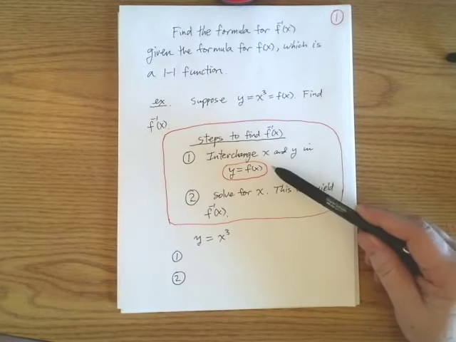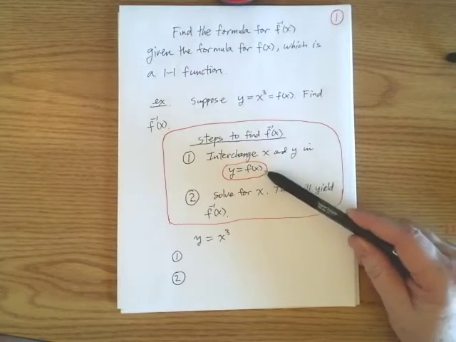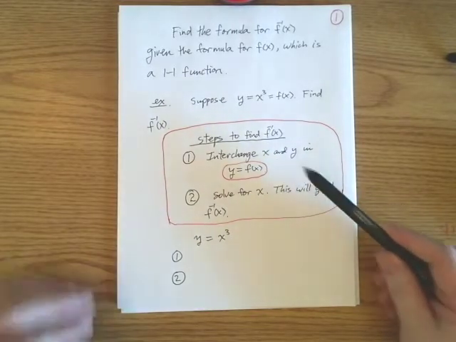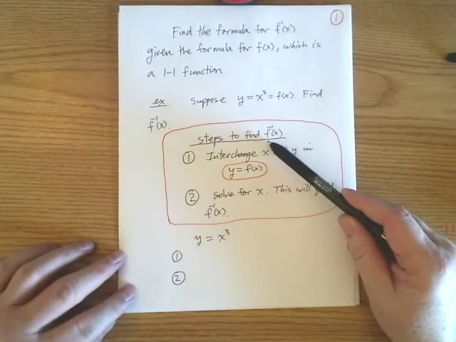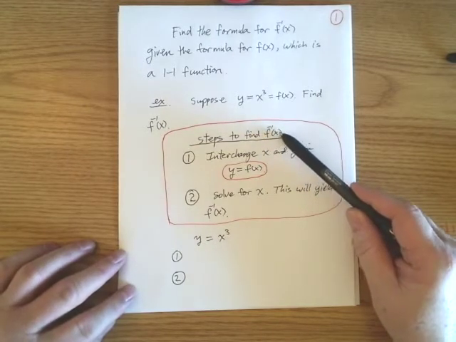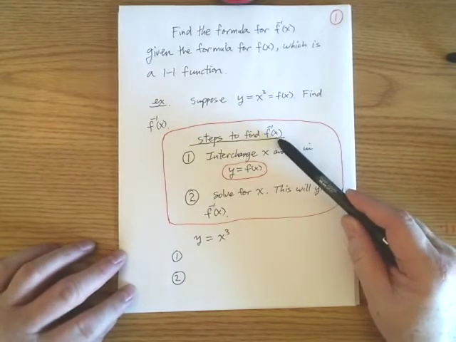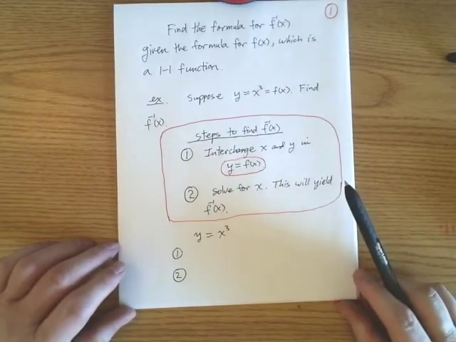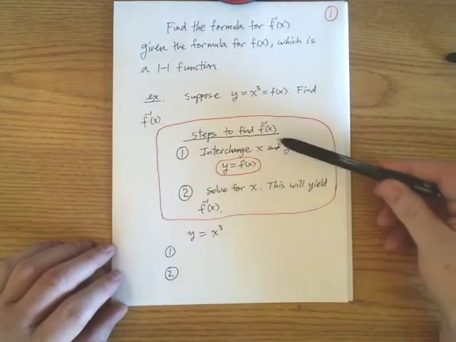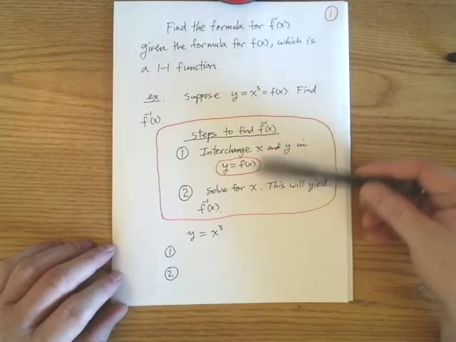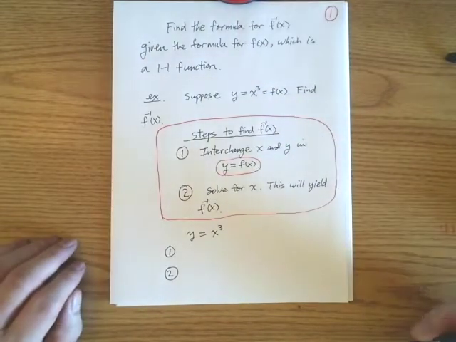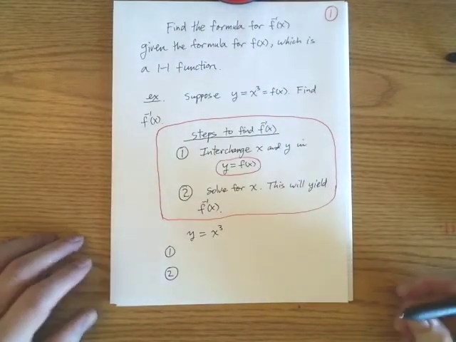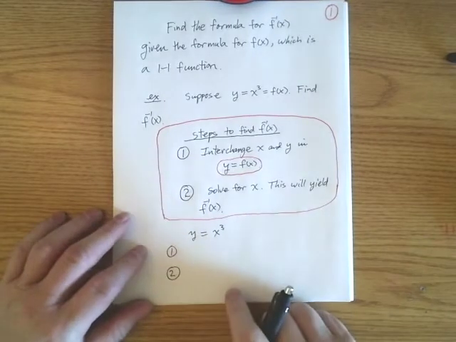By the way, the only reason I'm interchanging the x and y is because I want my inverse function, f inverse, to be in terms of x, my original variable. And then, like I said, in my next video we'll compare the graphs of these two geometrically and see if there's a relationship. Okay, let's come down here to this one, though.